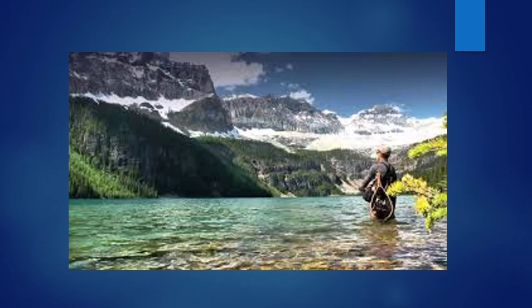Fly fishing is different from other types of fishing. It uses the beauty that God gave us to do something that everyone loves.